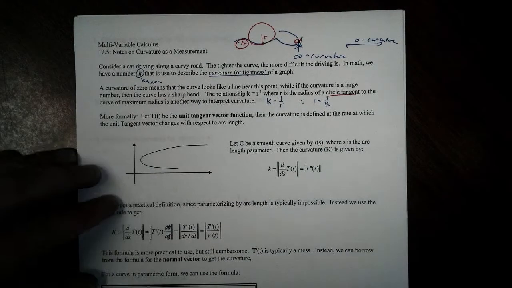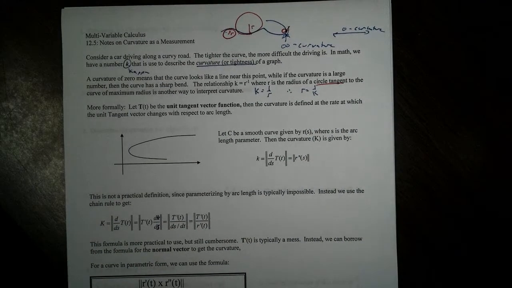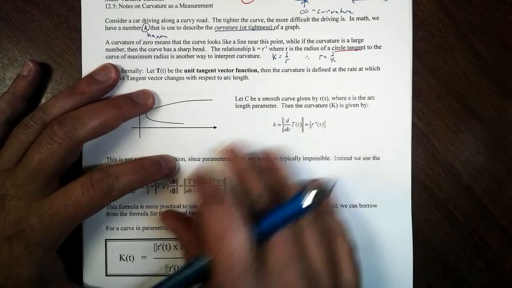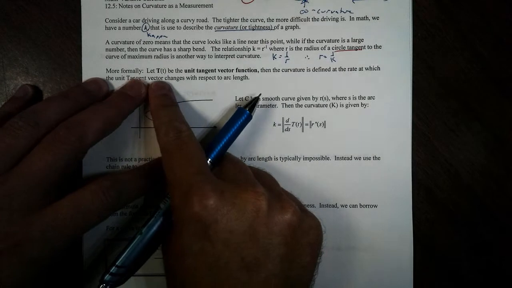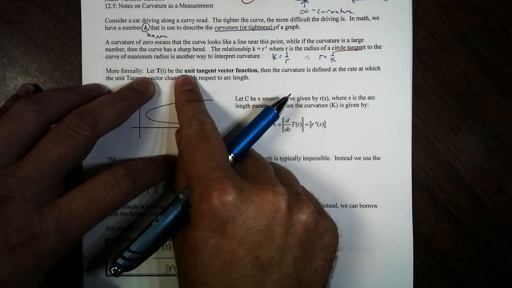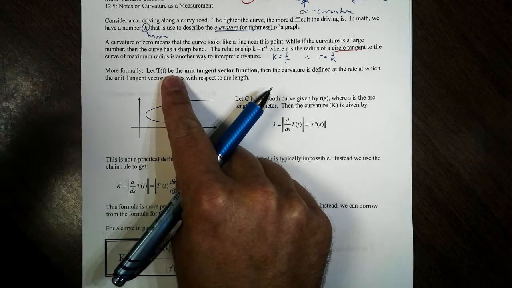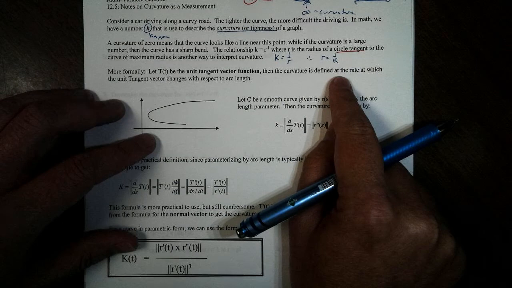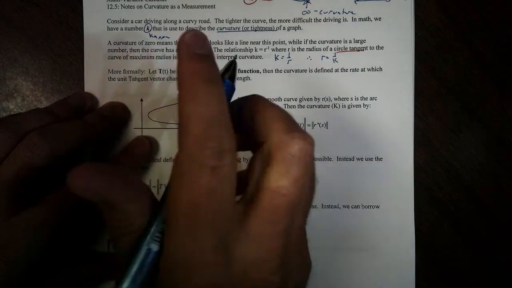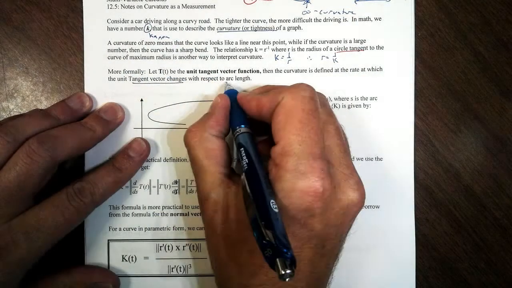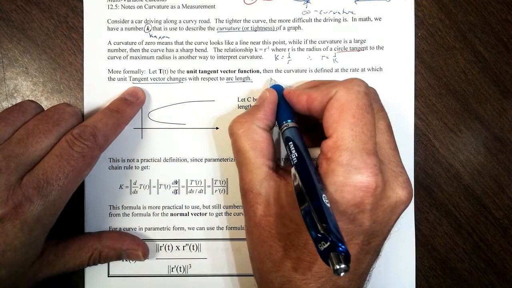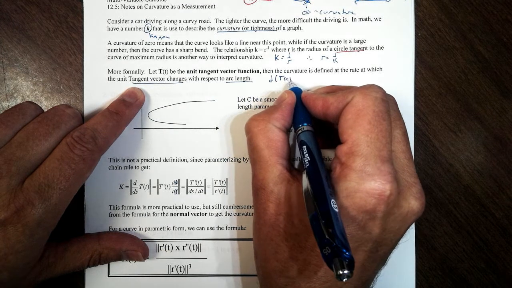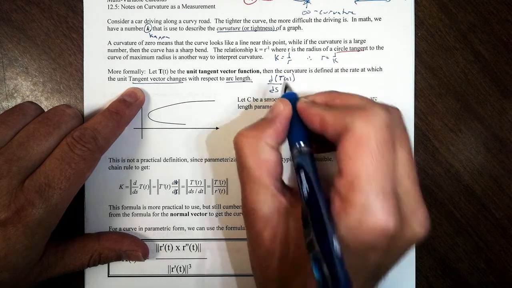So how do we get curvature mathematically? Well, the math behind it is kind of complicated. Well, it's not terribly bad. But there is a problem which we're going to talk about here. If we let T of t be the unit tangent vector of a function, then we can define curvature as the rate at which the unit tangent vector changes with respect to arc length. So we're basically looking for the derivative of the unit tangent vector with respect to arc length.